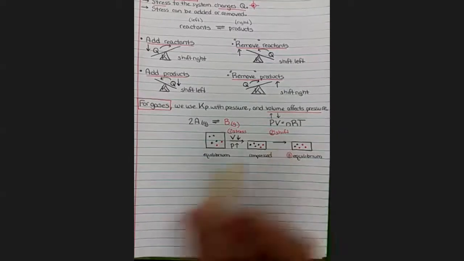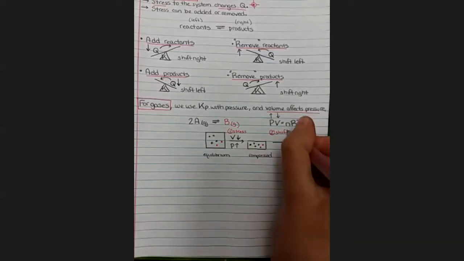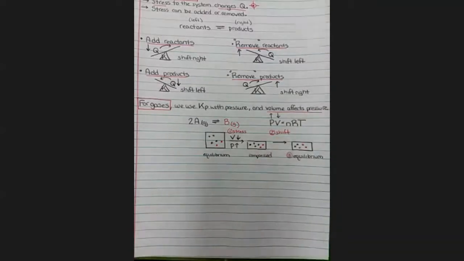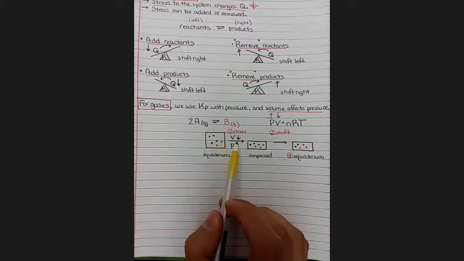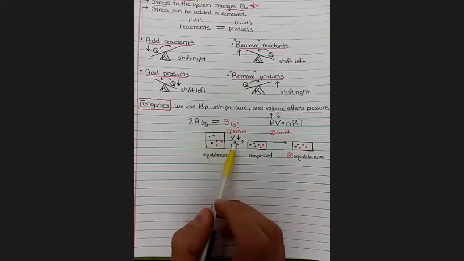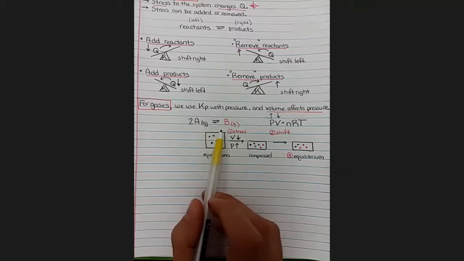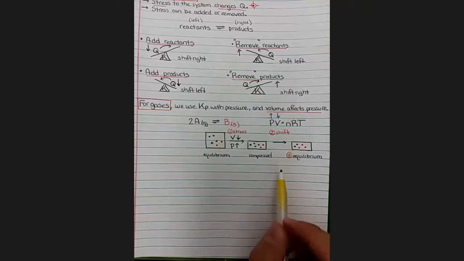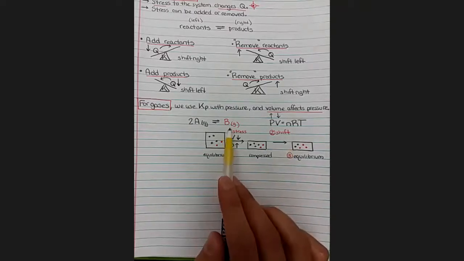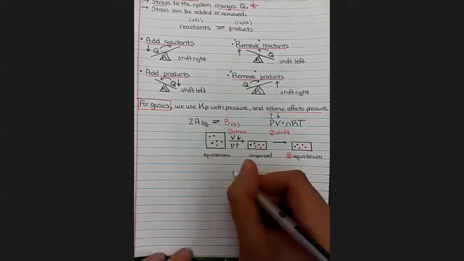We wrote it very sloppily. We didn't write shift towards the left or the right in this case because it will depend on your reaction. Sometimes a decrease in volume causes a shift to the left, and sometimes a decrease in volume causes a shift to the right. All we can say for sure is that it's a shift towards the side with the fewer moles of gas. So let's write that down here.